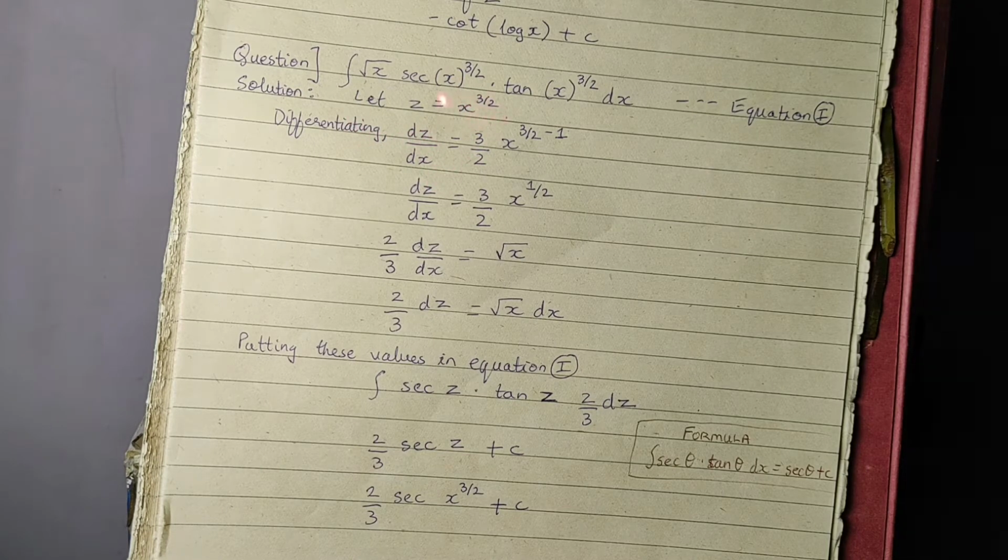d by dx of x raised to 3 by 2: the n will come forward, 3 divided by 2, times x raised to n minus 1. So n is 3 by 2, and 3 divided by 2 minus 1, if you take the LCM, is 3 minus 2 over 2, which is 1 by 2. That is how we got x raised to half.